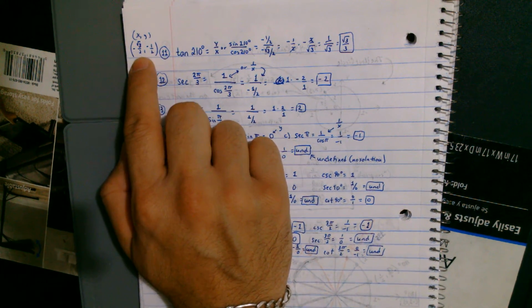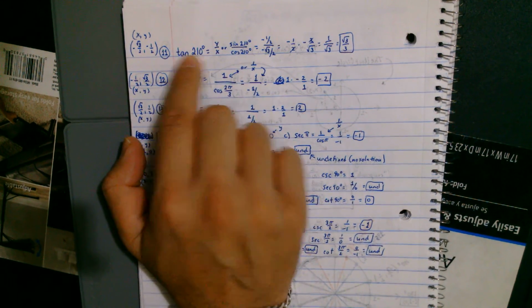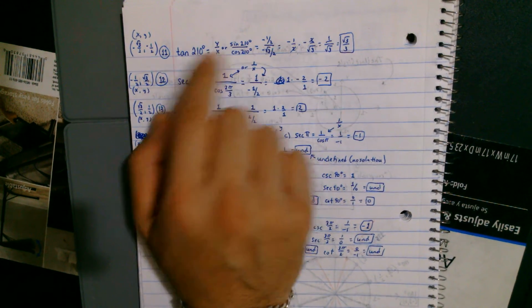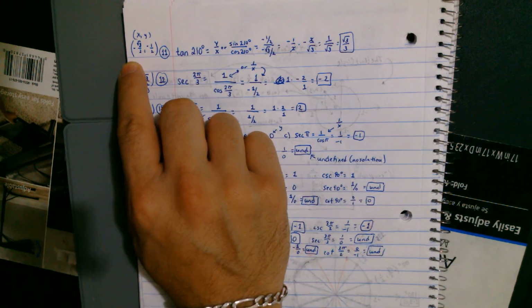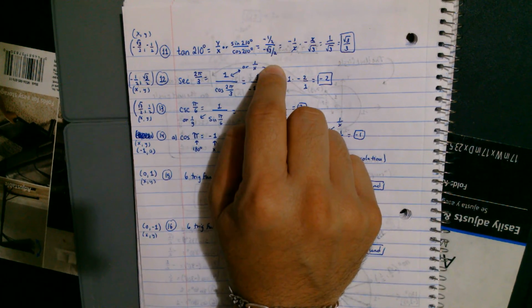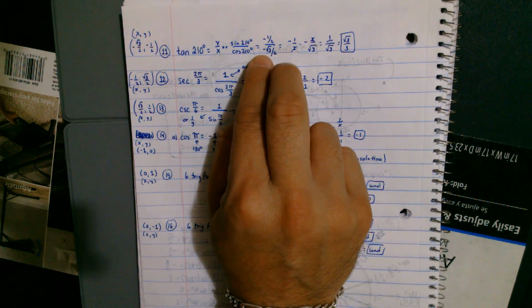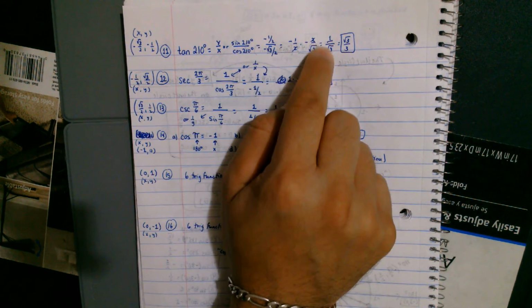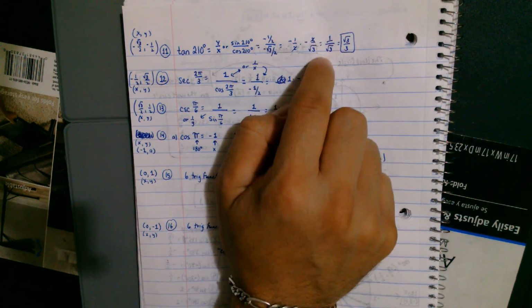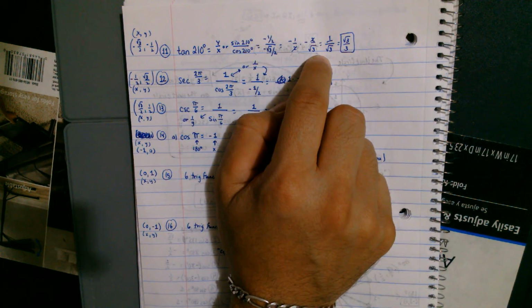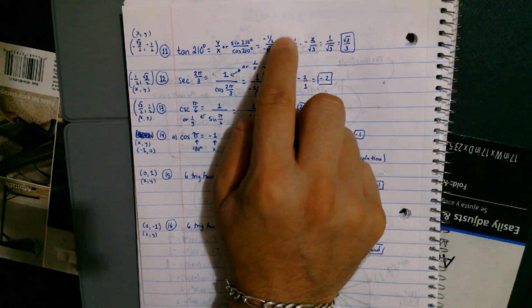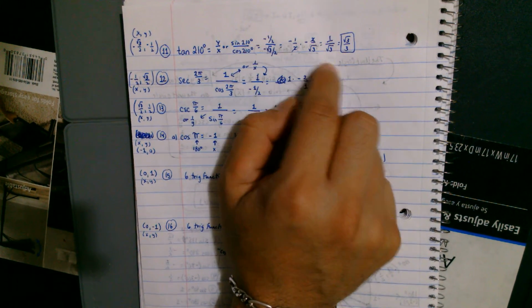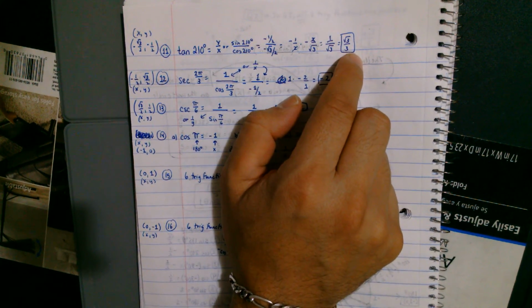Now, the y value and the x value. So tangent, remember, is sine over cosine, which is the second number over the first number. So I have to do negative 1/2 divided by negative square root of 3 over 2. But when you divide by a fraction, you multiply by its reciprocal. So 2 over the square root of 3. Okay, so notice that the 2's cancel. The two negatives become positive. So it's 1 over the square root of 3, which is really the square root of 3 over 3.